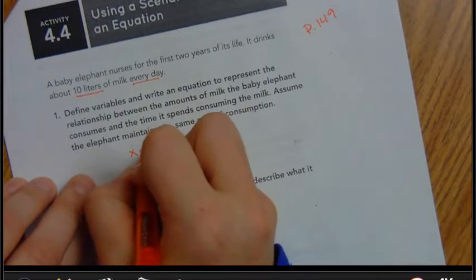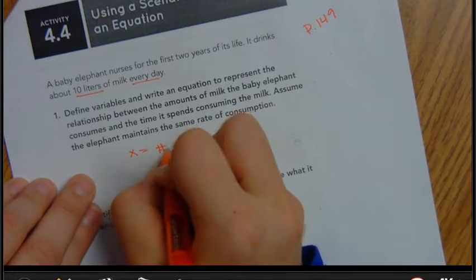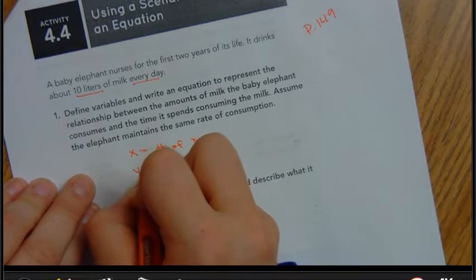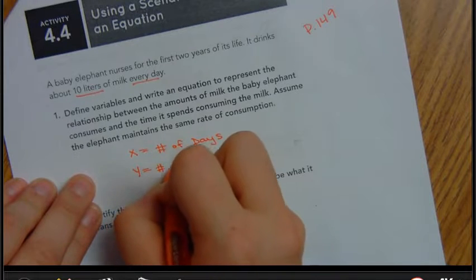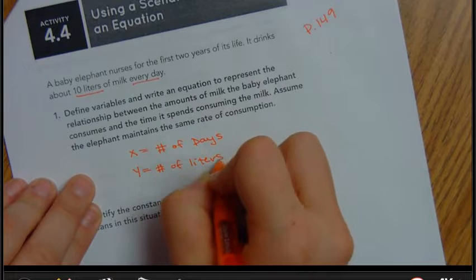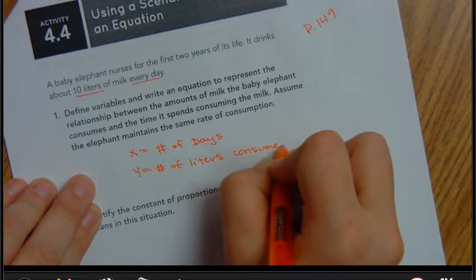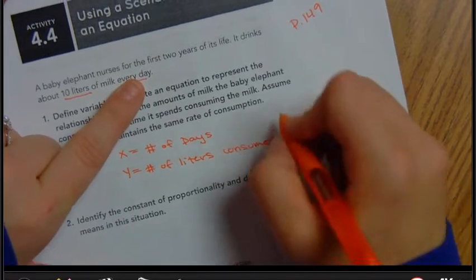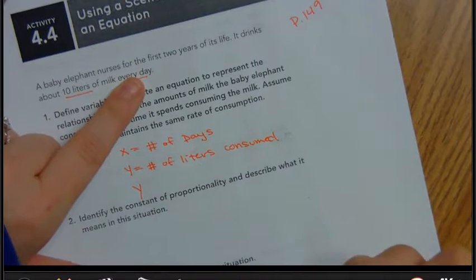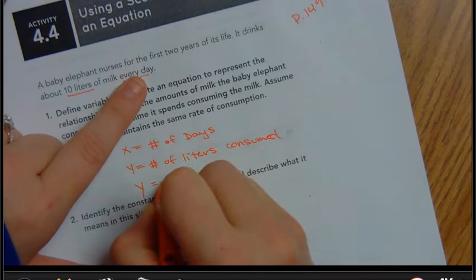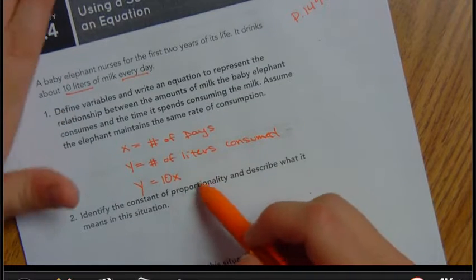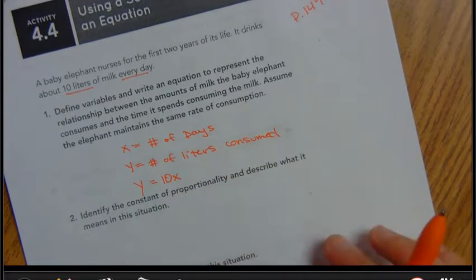Okay, so I'm going to say my x variable is going to represent the number of days. Okay, and then I'm going to have my y variable, and it's going to represent the number of liters consumed. Okay, and I'm told that it's going to consume 10 liters of milk every single day. So y is equal to 10x, because every day I'm going to take 10 and multiply it by 1, or 10 times 1, then 10 times 2, then 10 times 3, and that's going to get me the amount of liters.